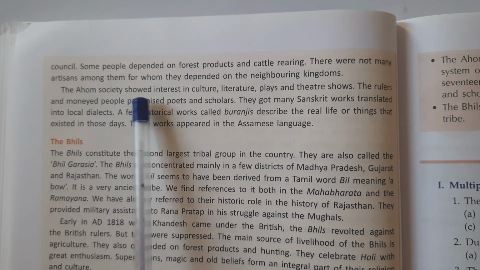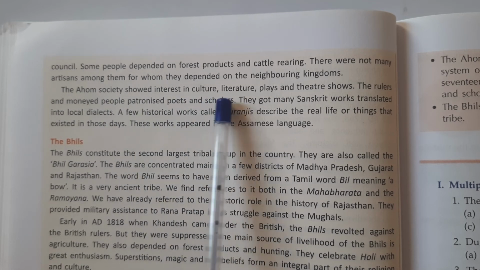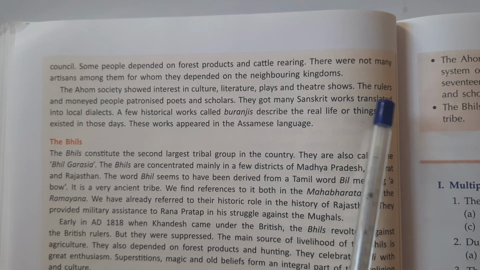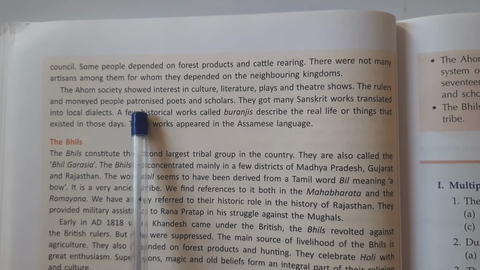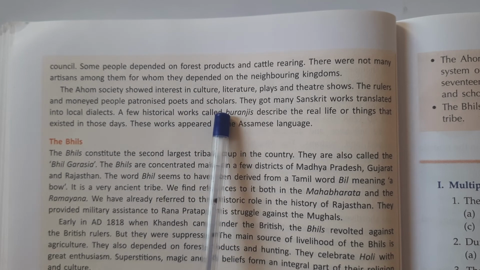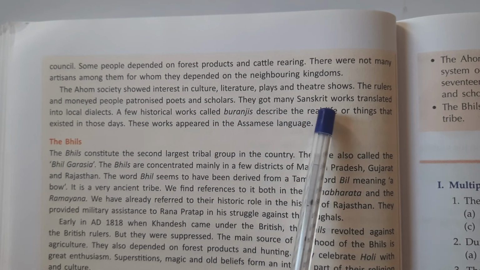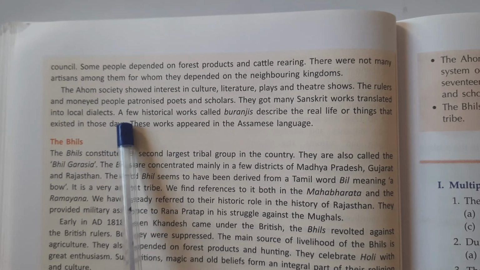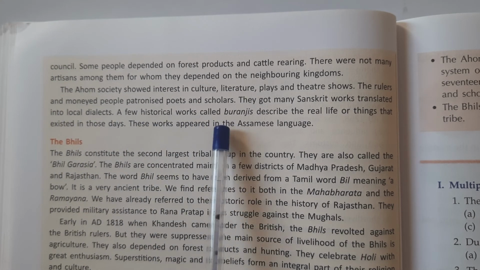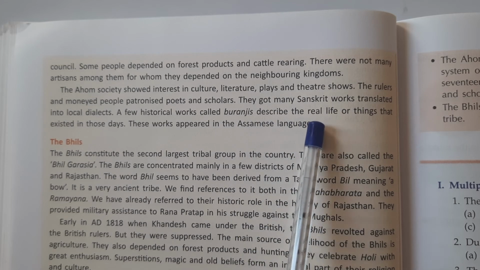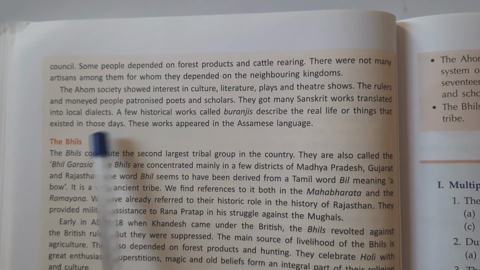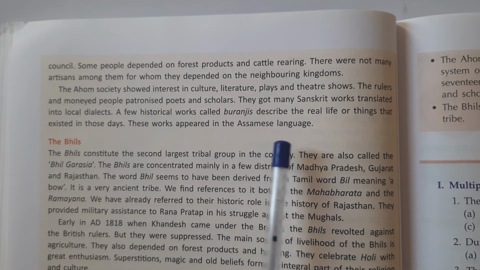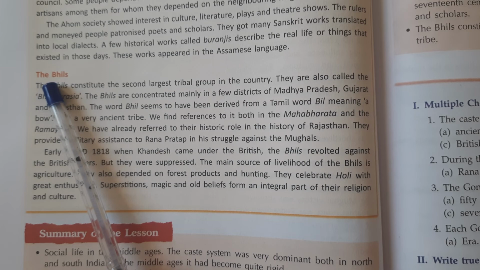The Ahom society showed interest in culture, literature, plays, and theatre shows. The rulers and moneyed people patronized poets and scholars. They got many Sanskrit works translated into local dialects. A few historical works called Buranjis describe the real life or things that existed in those days. These works appeared in the Assamese language.